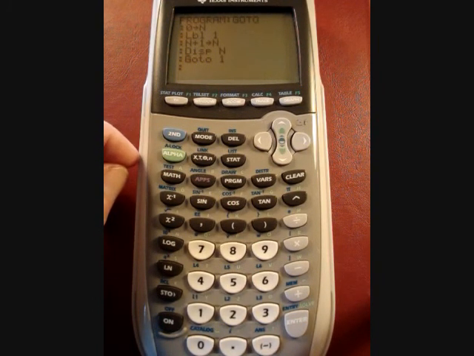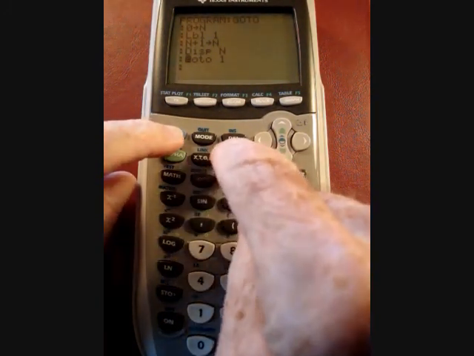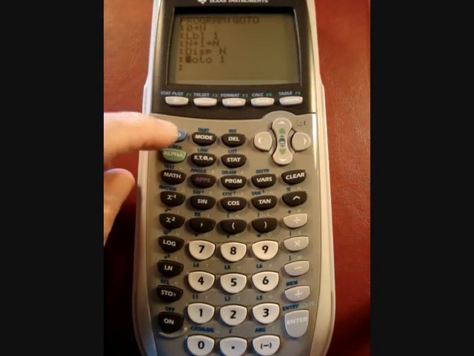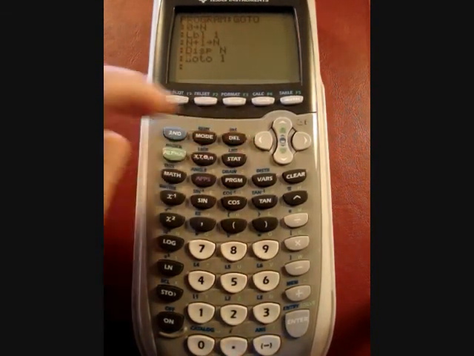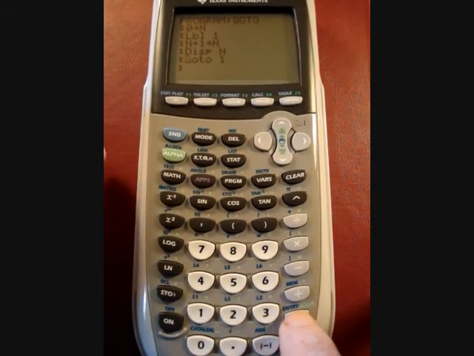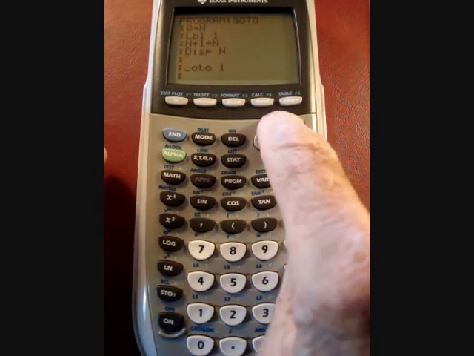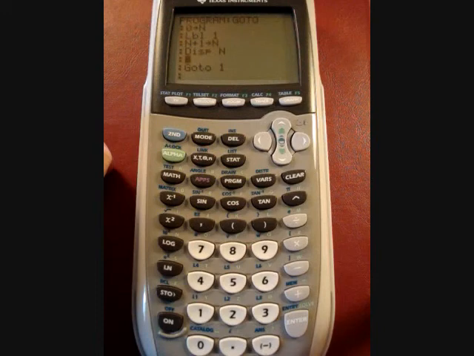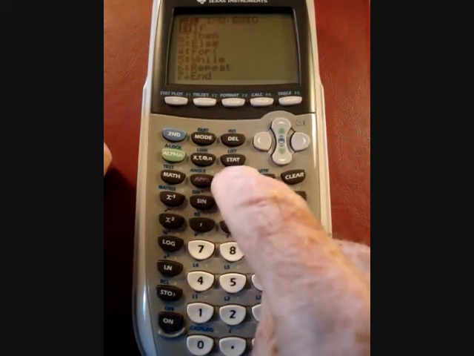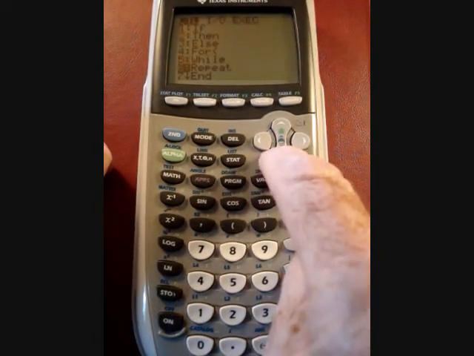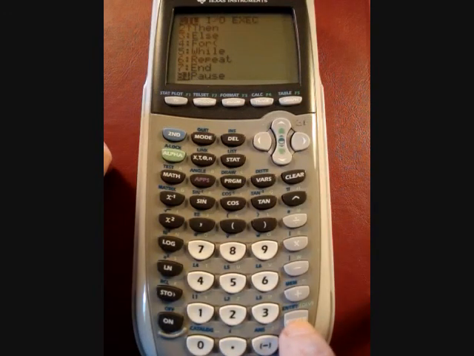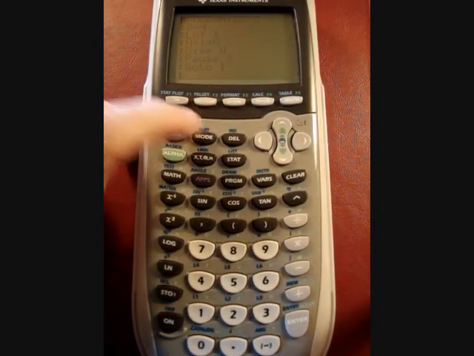Now I want to insert a line of code here. So I'm going to use this insert key, that second insert, and to get a new line there I press enter. There we are. I scroll up to it, and now I want to put in the instruction pause. It's also among the keys. Now let's see what that does to the program.